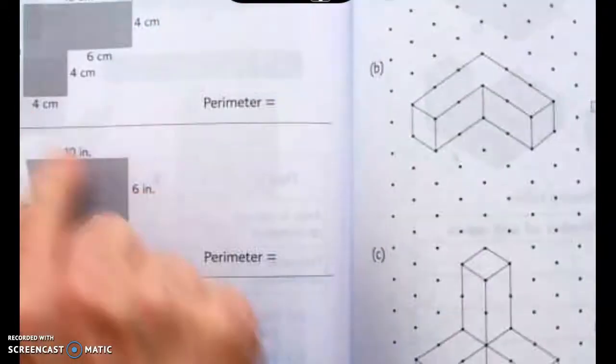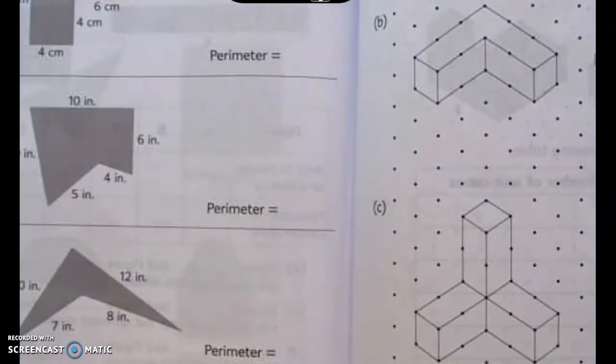That is it for that. Oh, one more page, sorry. Here they give you the measurements. You don't even have to measure. You just have to add them all up. So good practice in adding all your numbers and not missing any. So let's pause your video once you get working, and once you're ready to check it, unpause.